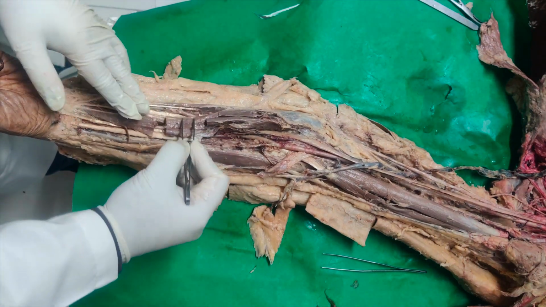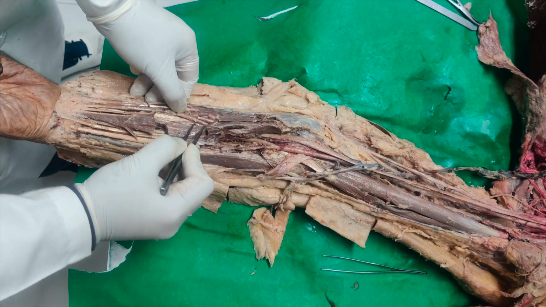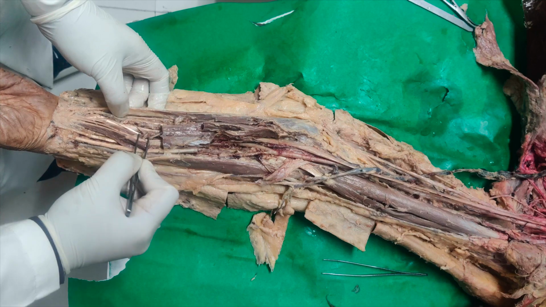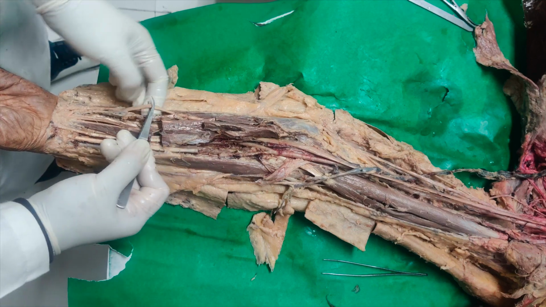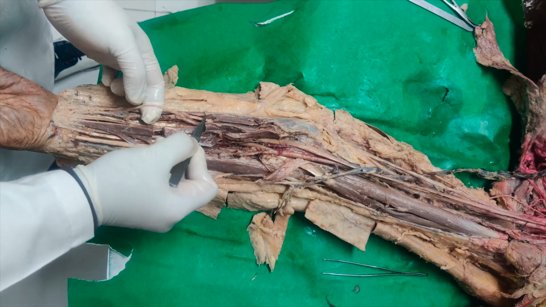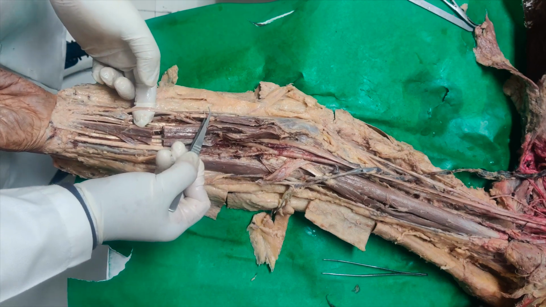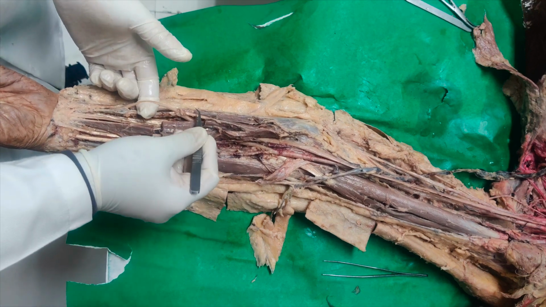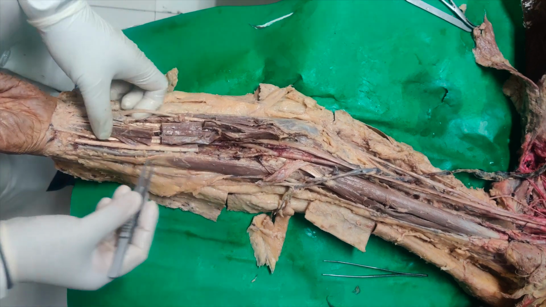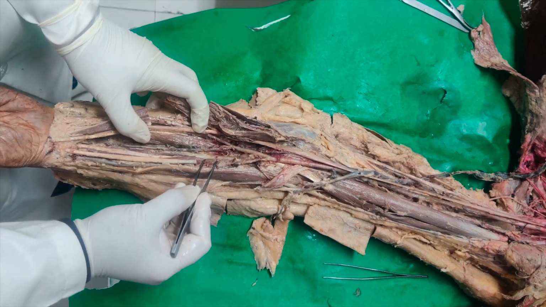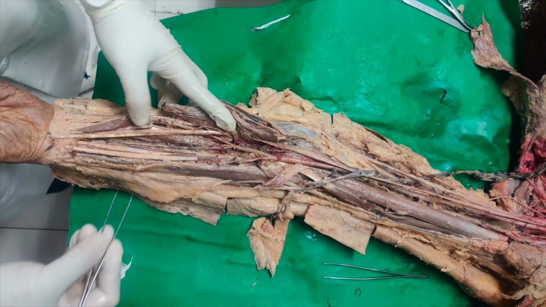And on the ulnar aspect, you can find another nerve over here, and that is the ulnar nerve. This is the ulnar nerve. This comes to the front of the forearm after penetrating through the two heads of the flexor carpi ulnaris muscle. These are the different structures which are present in the front of the forearm. Thank you.